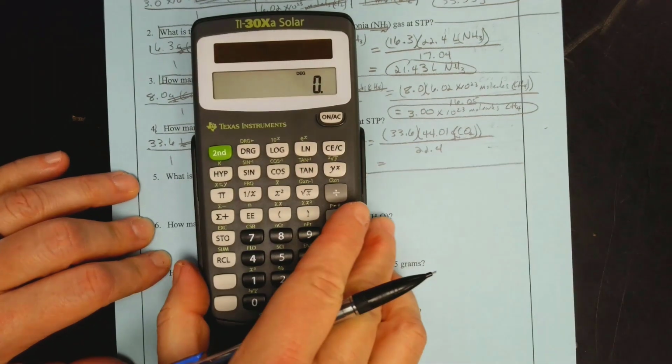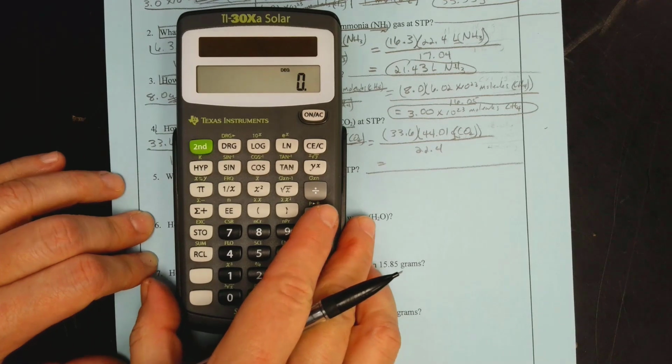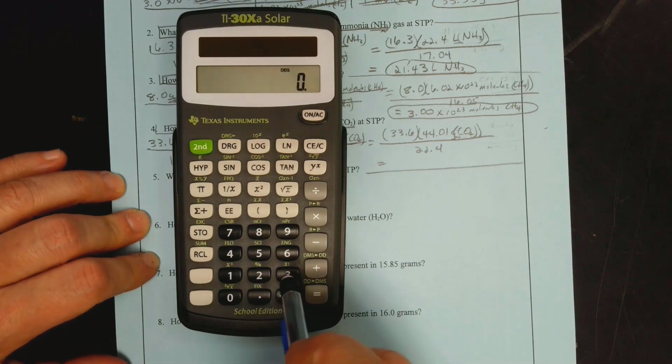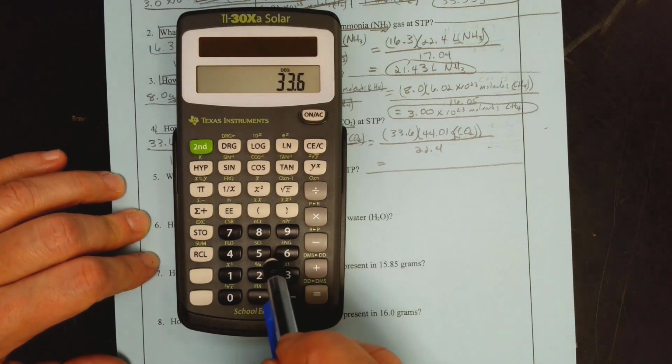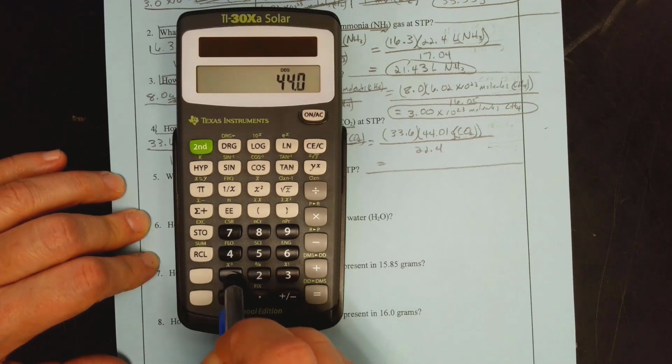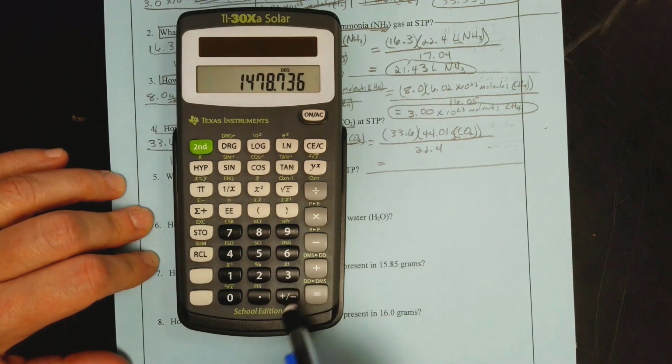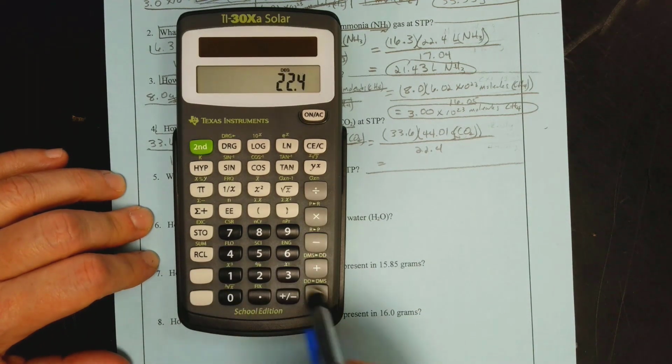I'm going to grab the handy calculator, the 30XA Solar. I do like this calculator. And I'm going to go ahead and type in 33.6 times 44.01. That equals 1,478.736, and we are going to divide that by 22.4.